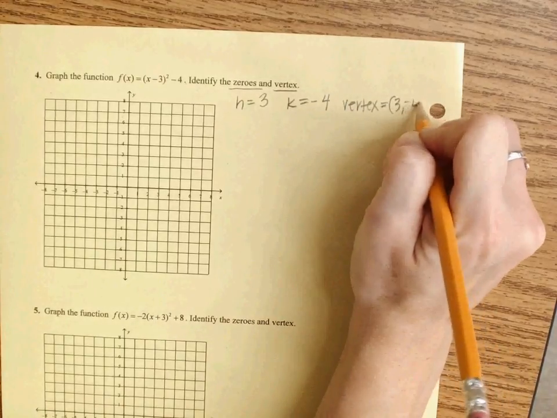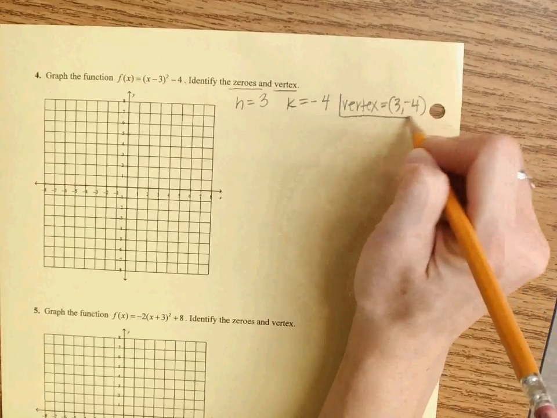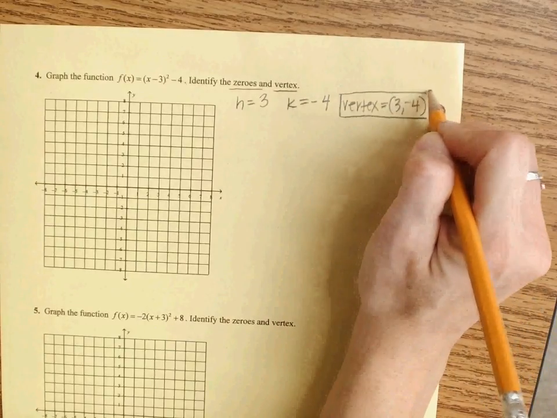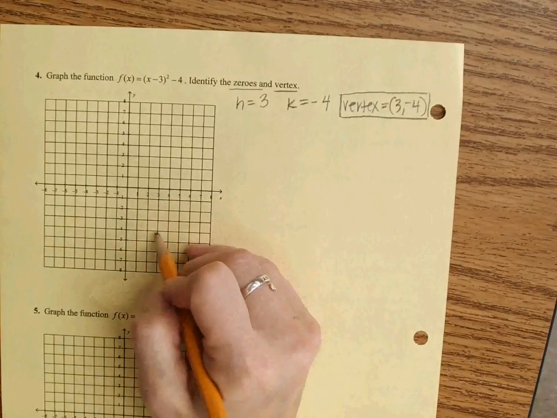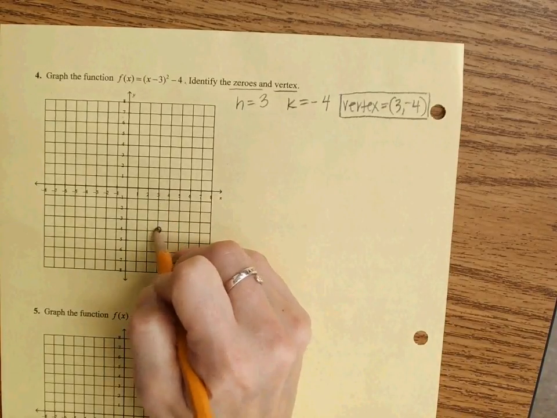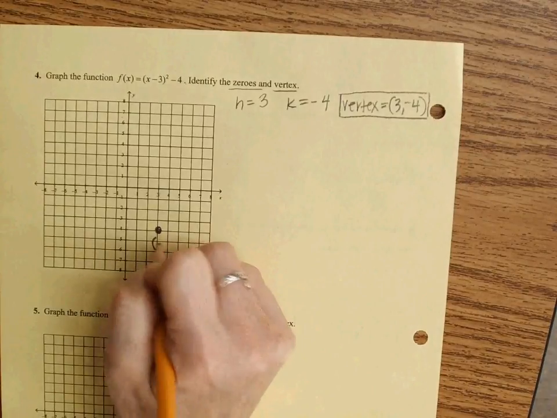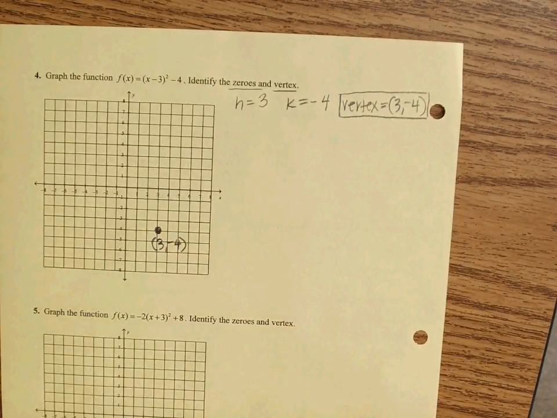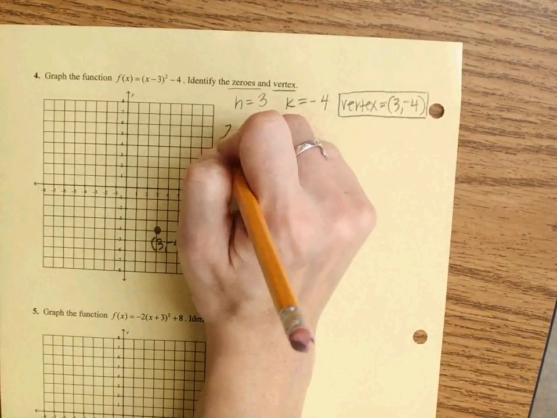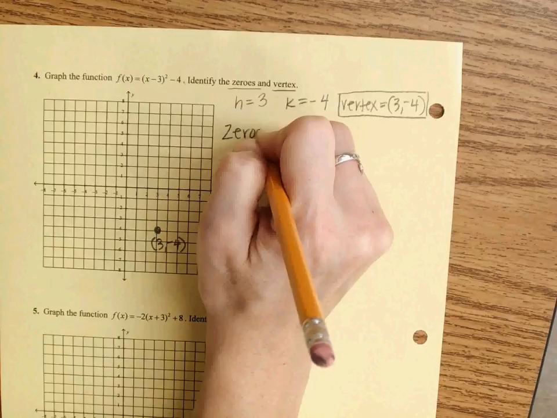is 3, negative 4. And so we're going to go ahead and box that in, because when you are doing this for your homework, that'll make things very easy. So I'm going to mark 3, negative 4 on my graph, and then we're going to label the point. Okay, so just like, gosh, it was a few notes ago, where you had to sketch the graph and label the point, same thing. Next, we're going to go ahead and find the zeros.